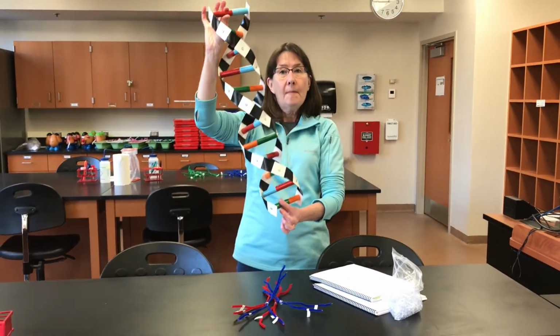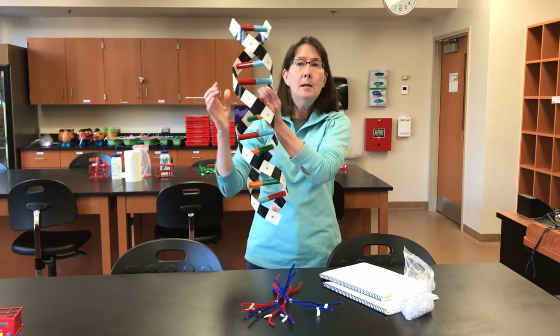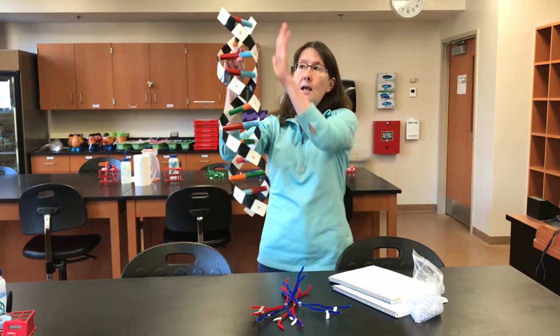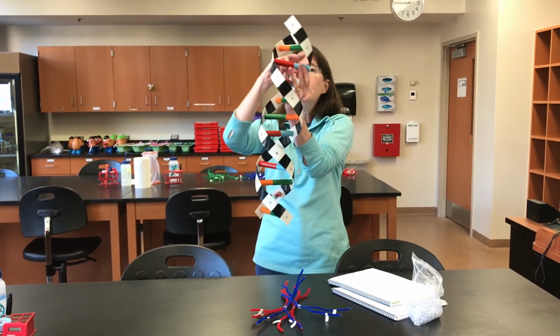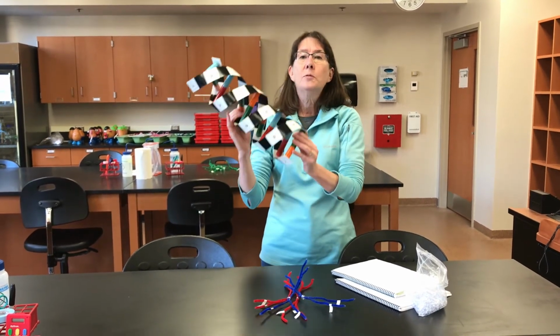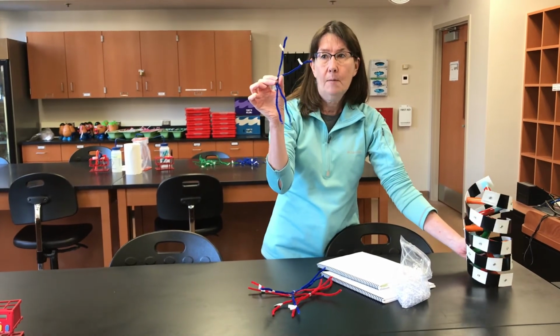And in order to make a copy of a chromosome, you have to break the bonds that hold those 2 strands of nucleotides together. Add new nucleotides to one side, add new nucleotides to the other. So it's a much more complicated process than what we did by just matching up our chromosomes.